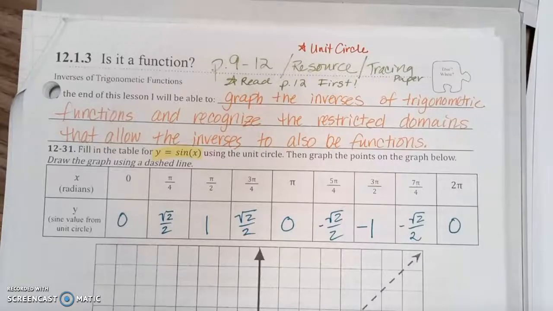Section 12.1.3 is titled, Is it a function? And has a subtitle of Inverses of Trigonometric Functions. You will need a couple things today. You're obviously going to need your unit circle, some tracing paper, and then you're going to want to look at page 12 first before you complete this section.